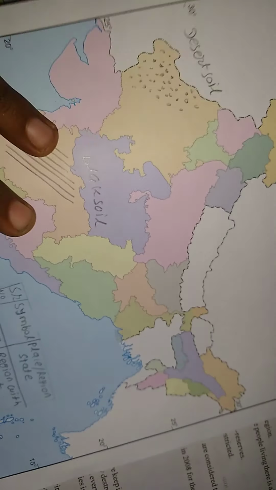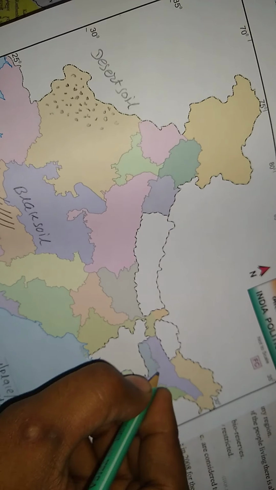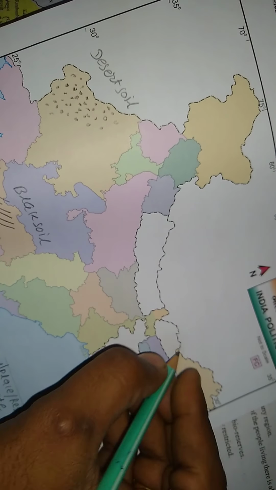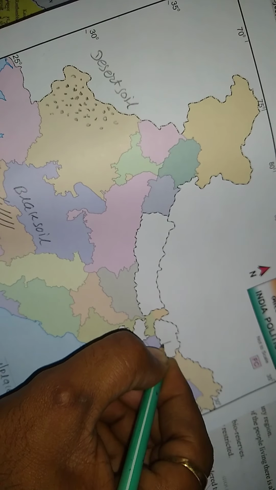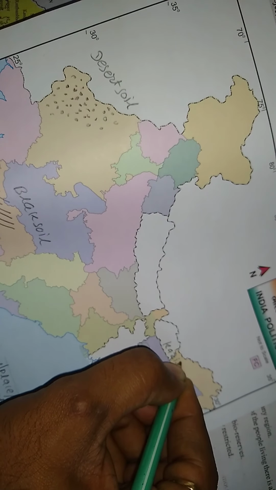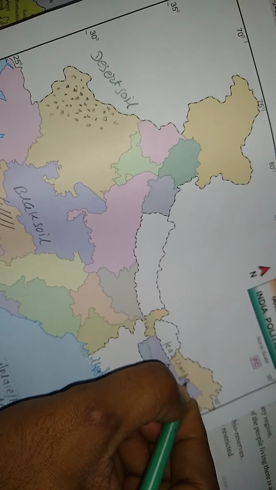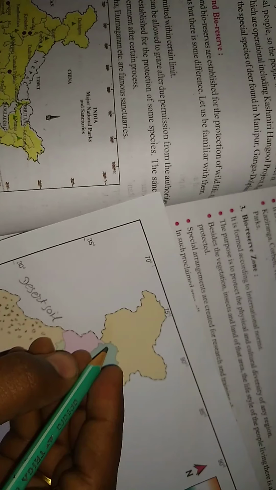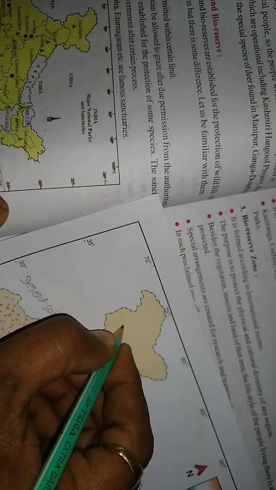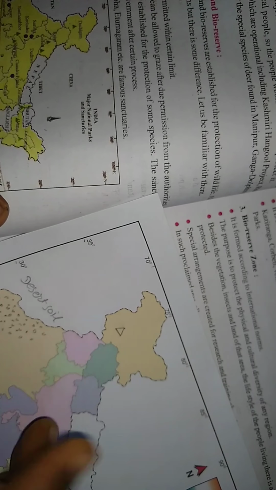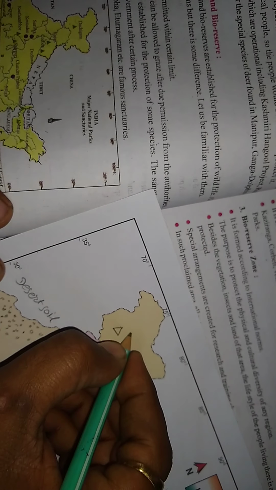We will point out here Kaziranga, and here we point out Dachigam.